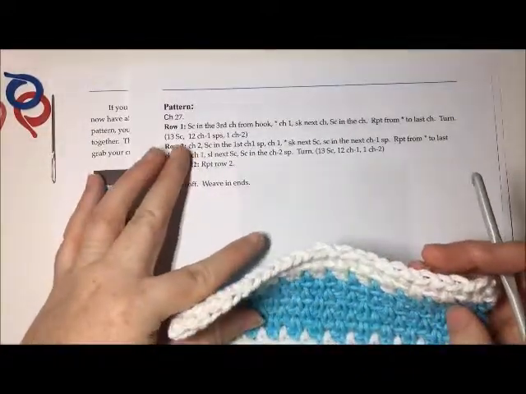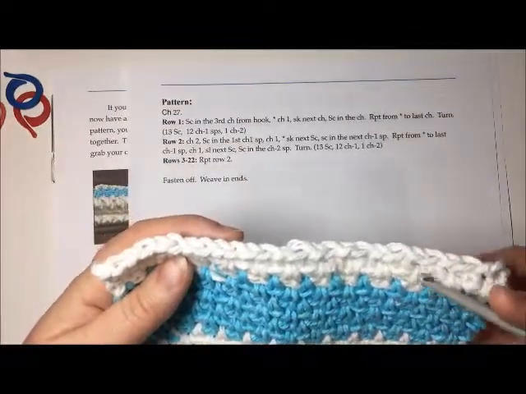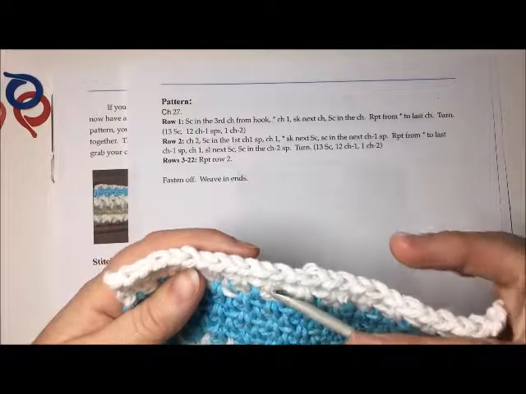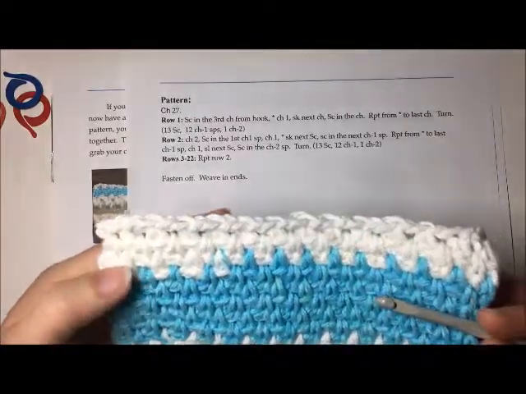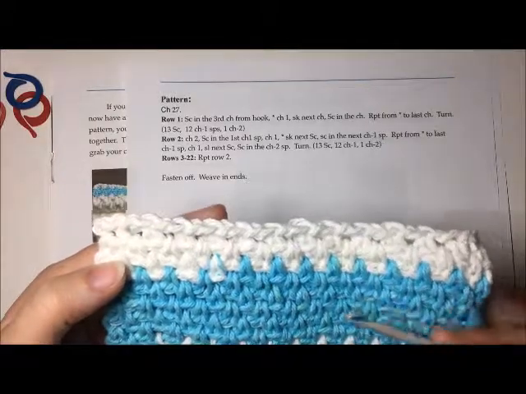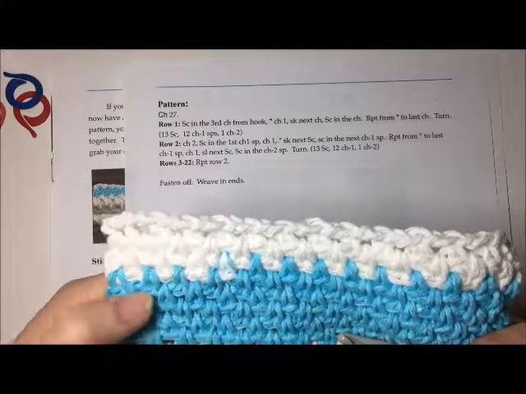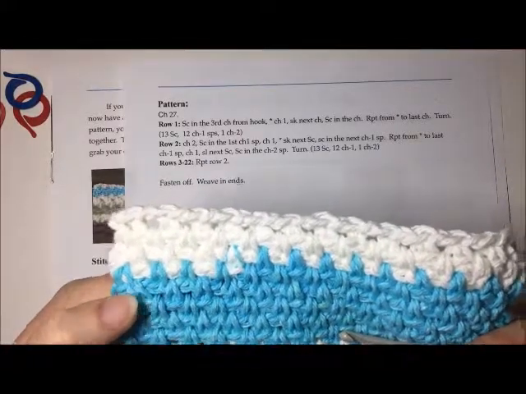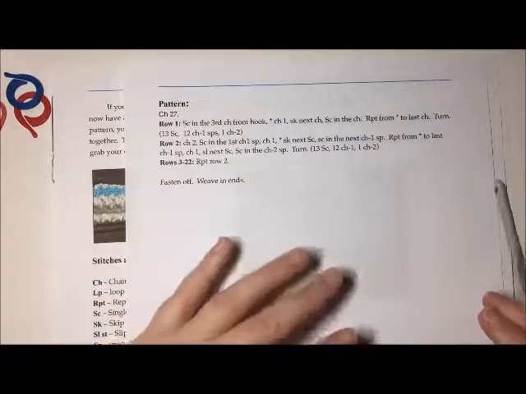So this one says you should have 13 single crochets. So you could go back and count all of your single crochets in that row to make sure that you have the number that the designer has called for. If you don't, then you have a good indication that there might be a mistake somewhere, and you can correct it early on rather than finding it after you've completed half of your project.